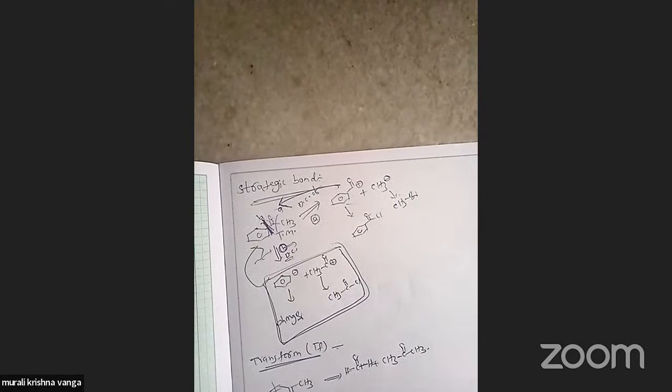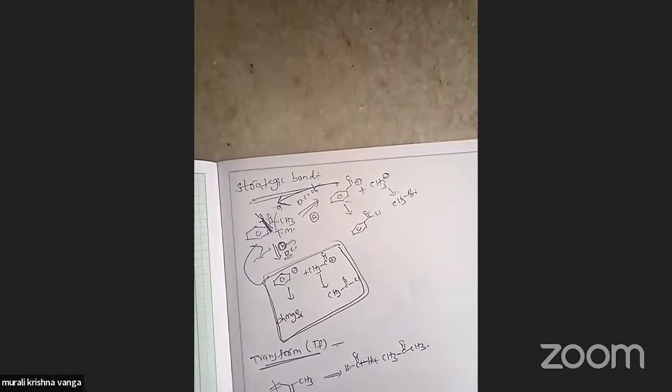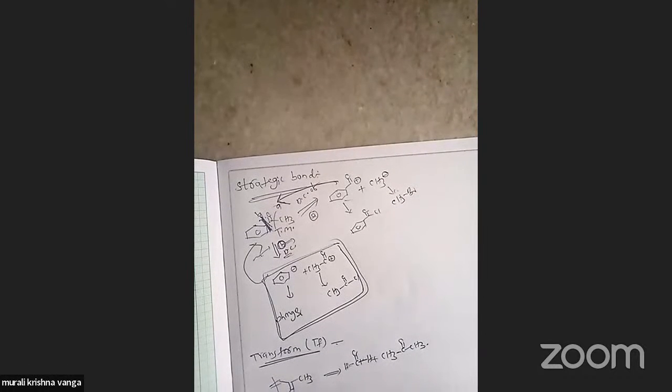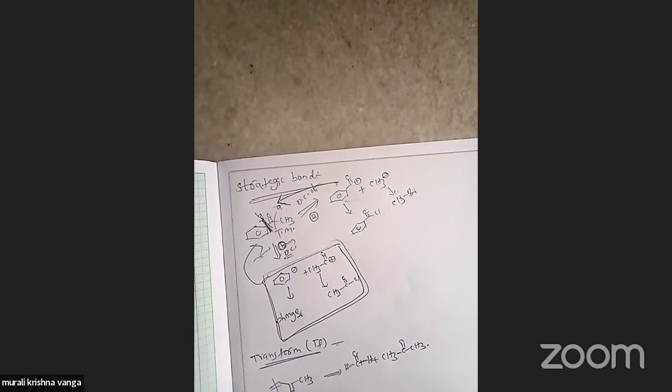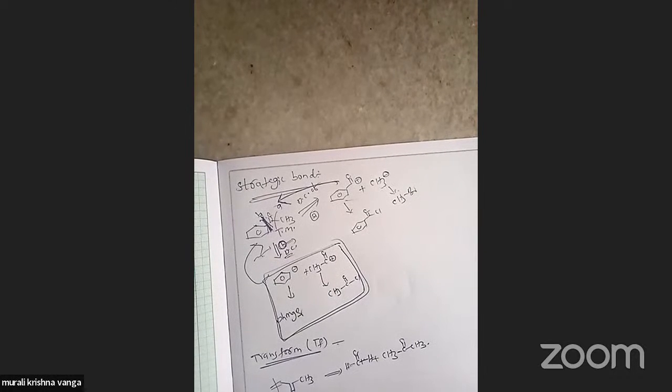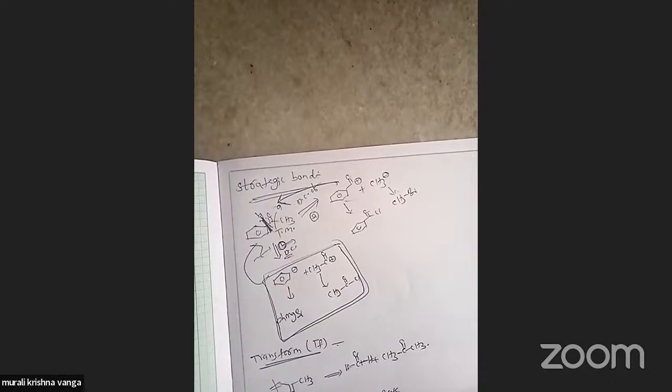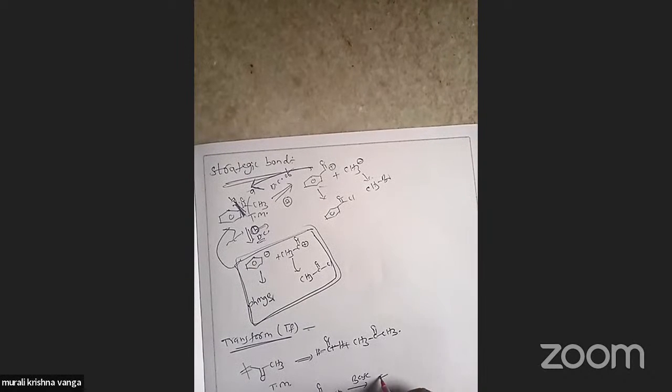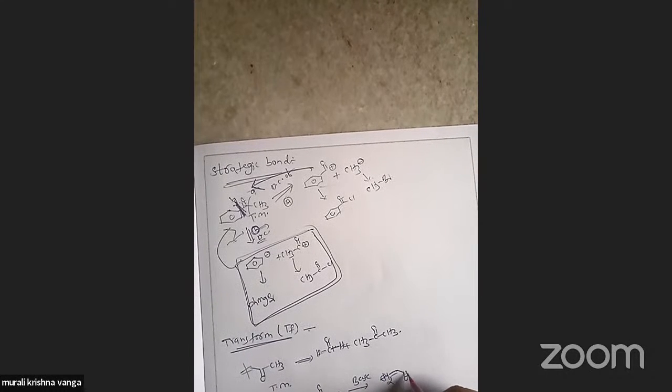This is the target molecule, and the synthesis is an aldol synthesis. Under the influence of base, they give CH2=CH-C(=O)-CH3. So this is a transform.